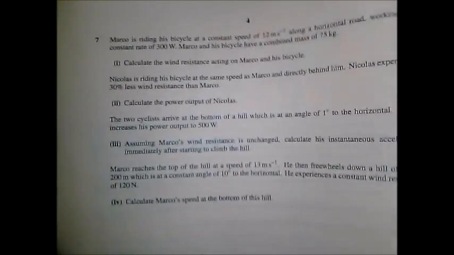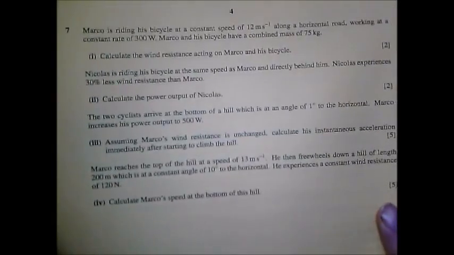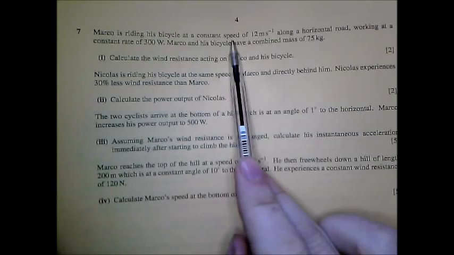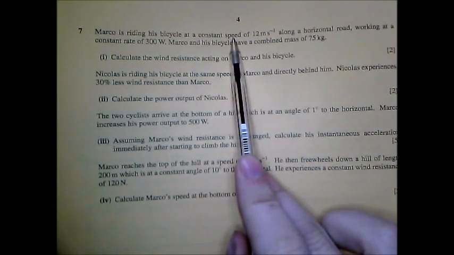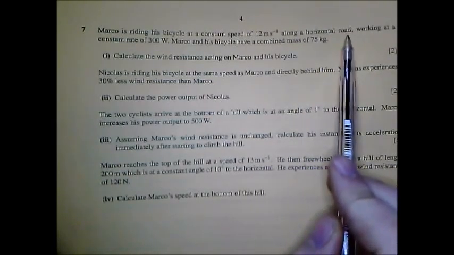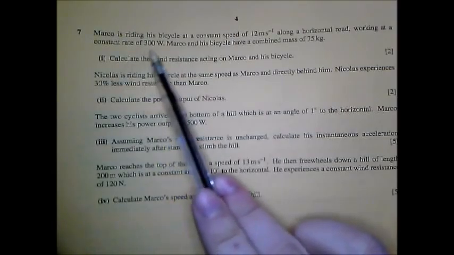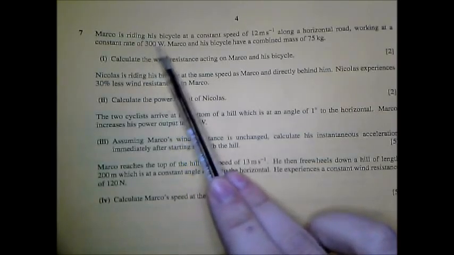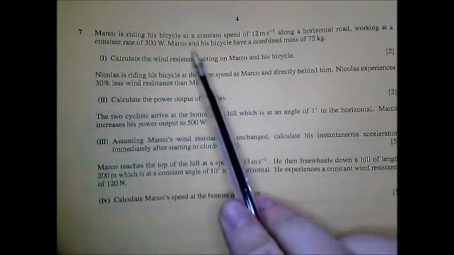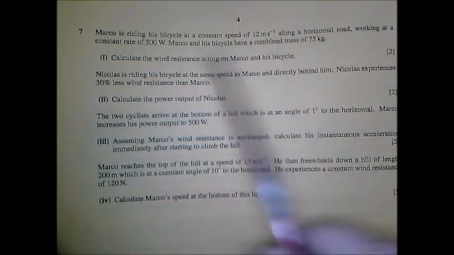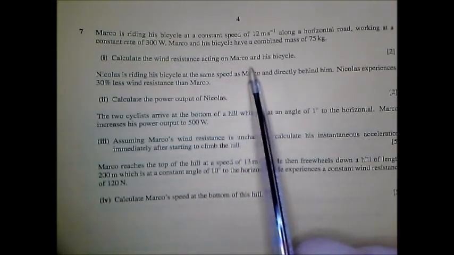So, we have a gentleman here that's riding a bicycle at a constant speed of 12 meters per second. So constant speed, so acceleration equals 0 is implied here. And on a horizontal road, so he's not working against gravity in any way, and he's working at a constant rate of 300 watts. So this rate of energy is power. So his power is 300 watts. And the entire mass of this whole body is 75 kilograms. And we want to calculate the wind resistance against Marco and his bicycle.